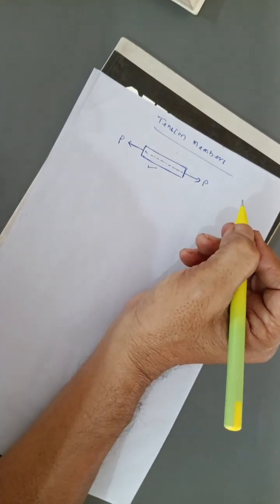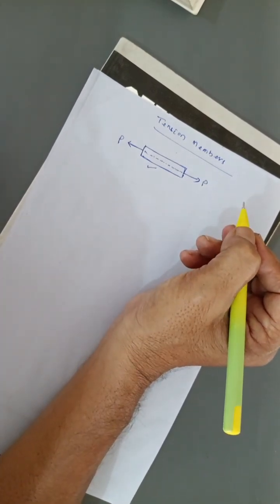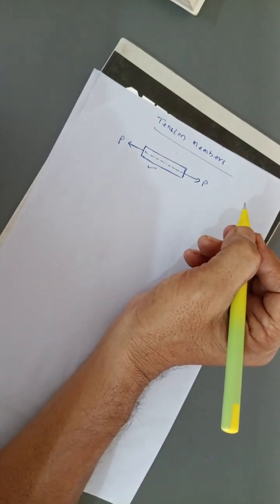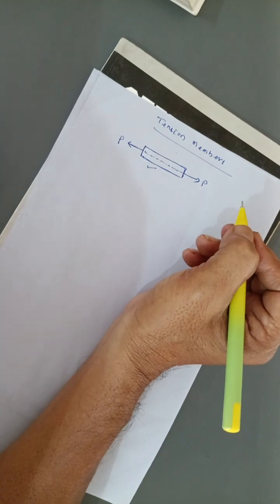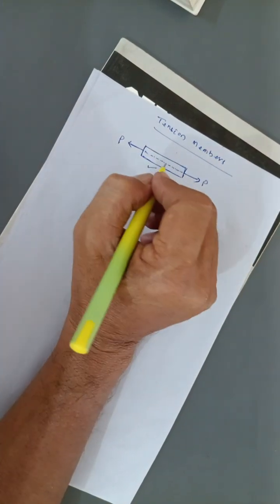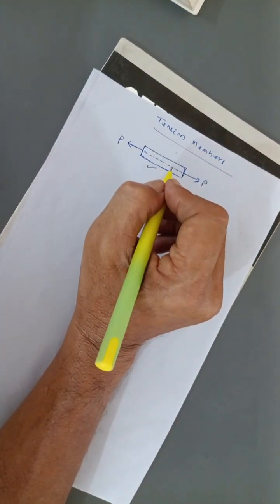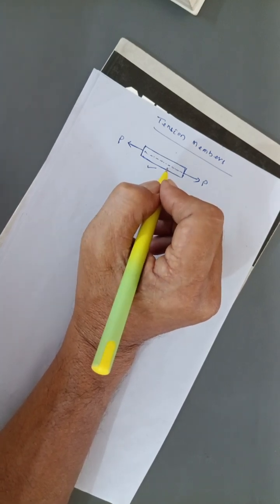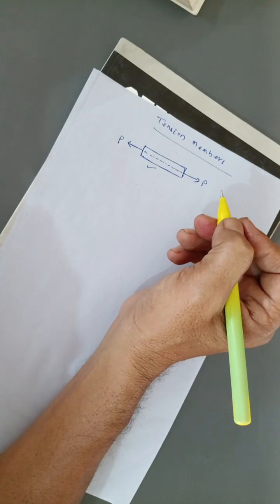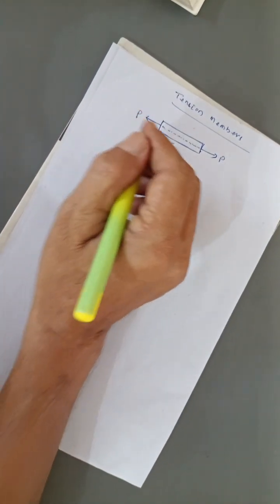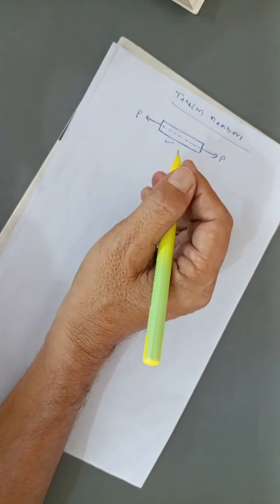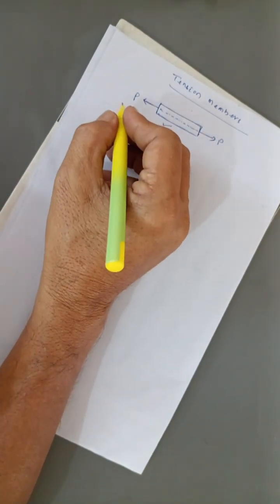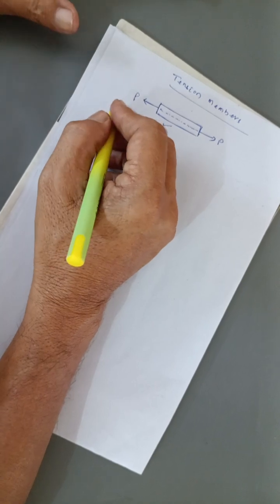The form of tension members is governed to a large extent by the type of structure of which it is a part and by the method of joining it to the adjacent members of the structure. Now come to the common shapes of tension members.